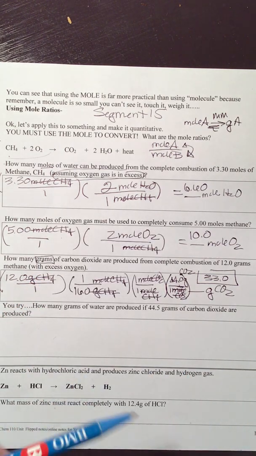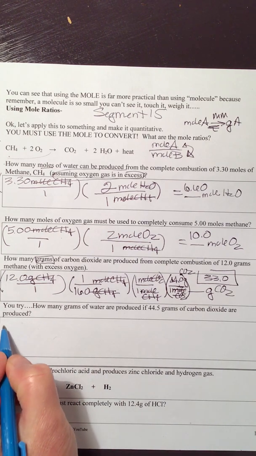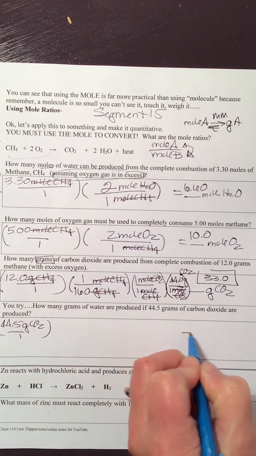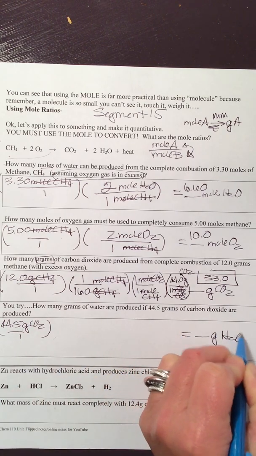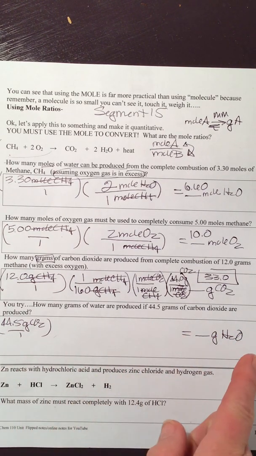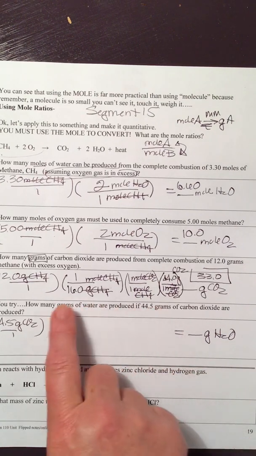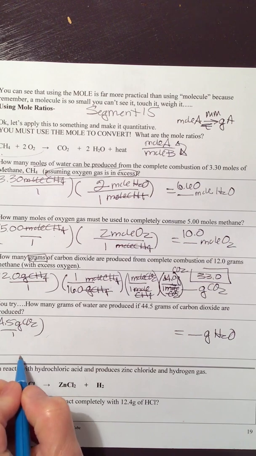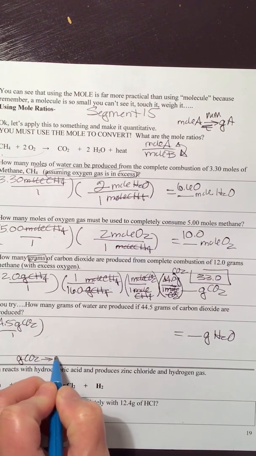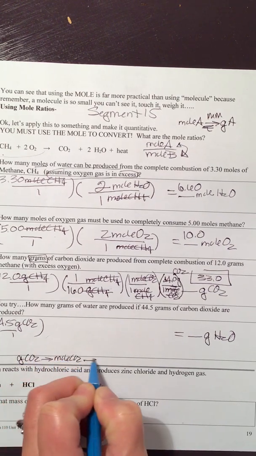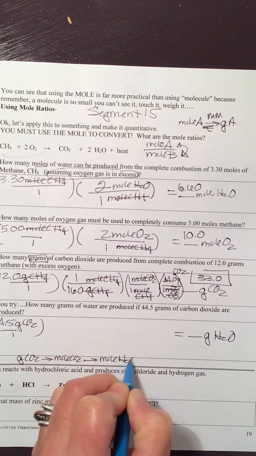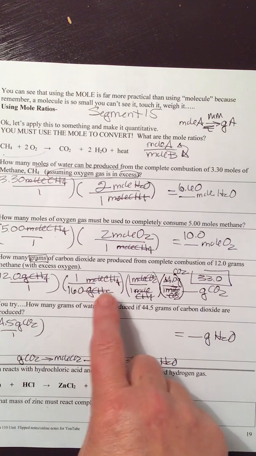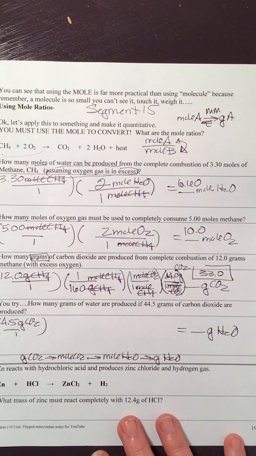Okay, so I'm going to do one more. 44.5 grams CO2, grams of H2O. Starting place, ending place. So my plan has to be gram CO2 to mole CO2 to mole of water to grams of water. This is what I did up here. I just didn't write it down.